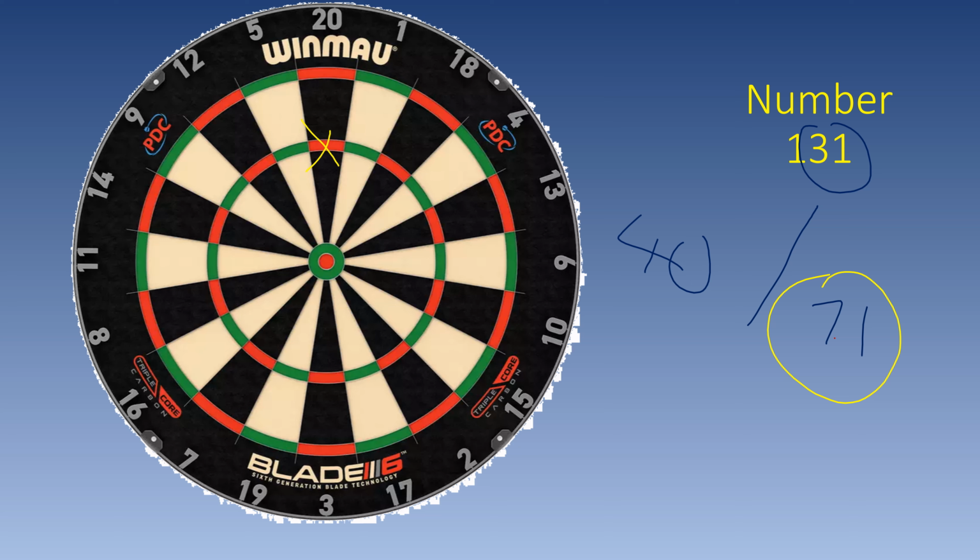Let's take out 71. Two ways to take out 71 would be treble 17, which is 51, for double 10. That's how I would go, hitting the big 17. This miss rule, missing the treble and hitting the big number, is what I like to call the miss rule. It would leave 54.